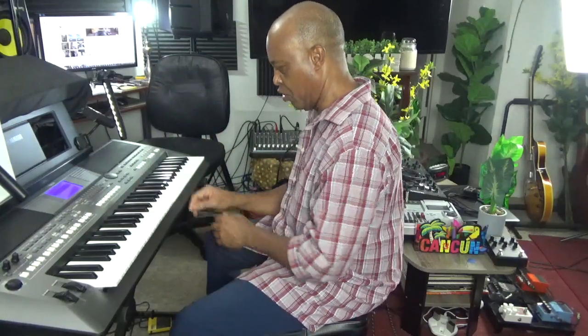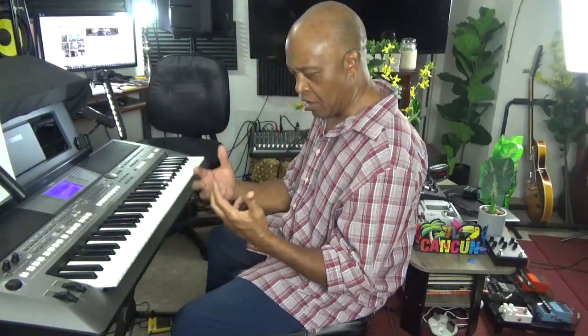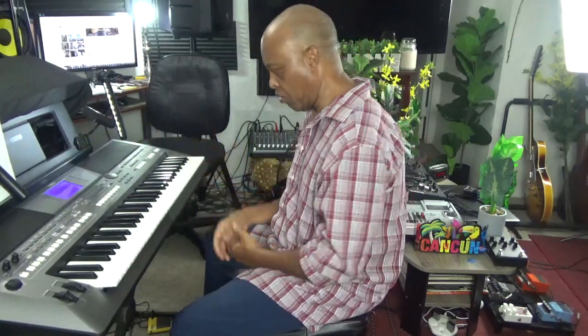So on D, the approach note that is going to resolve on the target note C, we play a dominant type chord. It can be just a simple dominant seventh chord or an altered chord.